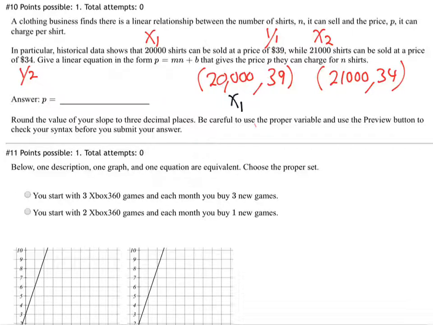That's what this section is mainly about. Do you see that? Their equation, P equals MN plus B, is just Y equals MX plus B. They just changed the letters a little bit. That's all. Let's just do it with X and Y, and when we're done, we'll give them back what they want. It won't be hard.